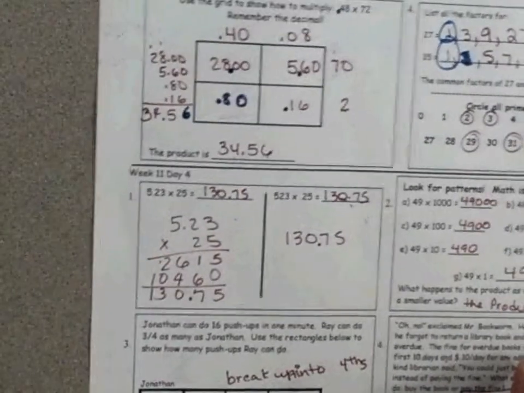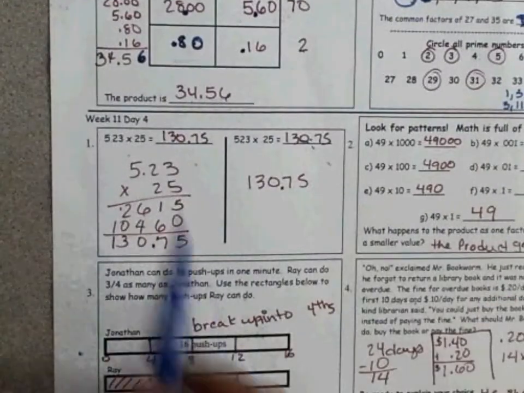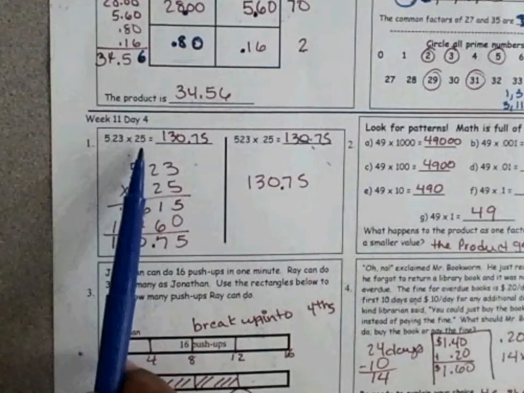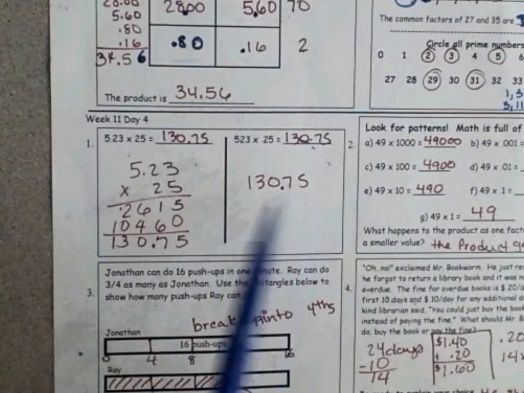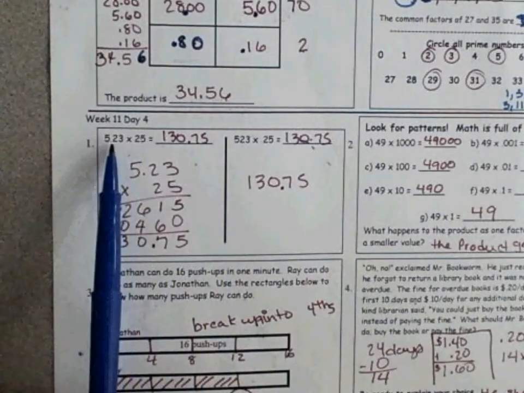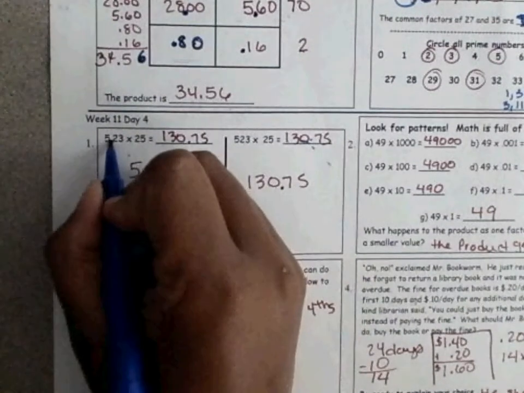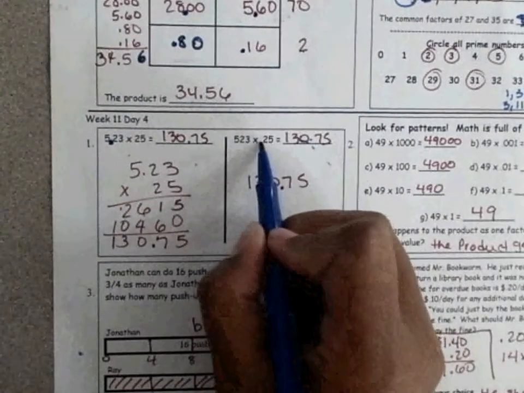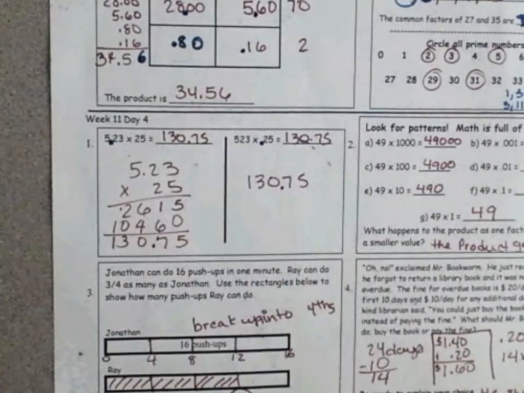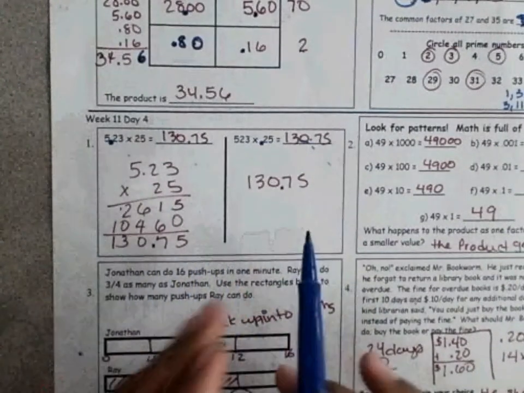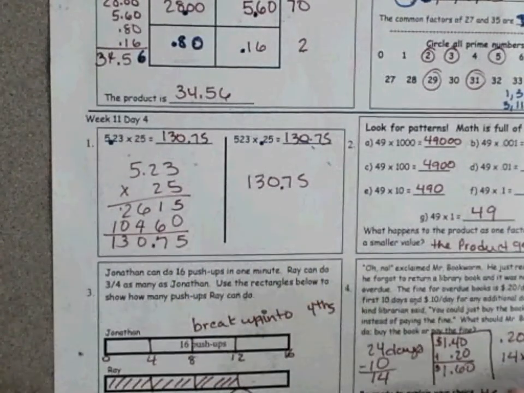Okay, all right, looking at week 11, day 4. So I'm only going to multiply this out once because I saw that 5 and 23/100 times 25 is going to give me the same numbers as a product. I just have to figure out where my decimal goes. So I can see that I only have 2 decimal places here, no decimal places there. When I look at this number, I have 2 decimal places here, no decimal places there. So my products are going to be exactly the same. I got a product of 130 and 75/100ths, so I'm going to have the exact same product there.